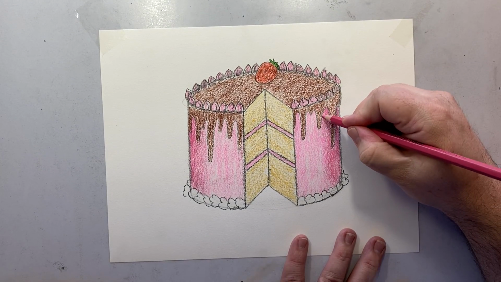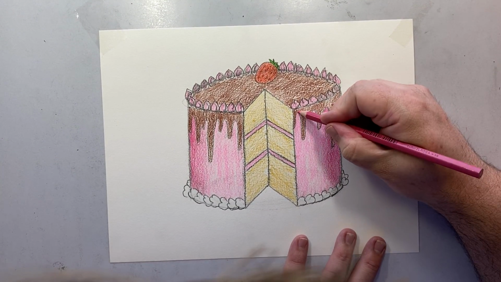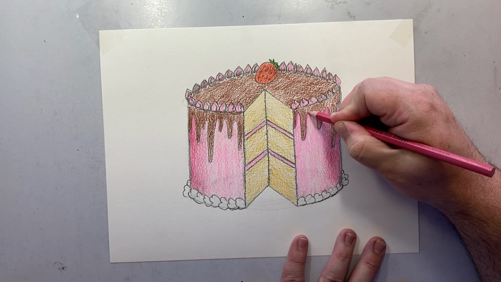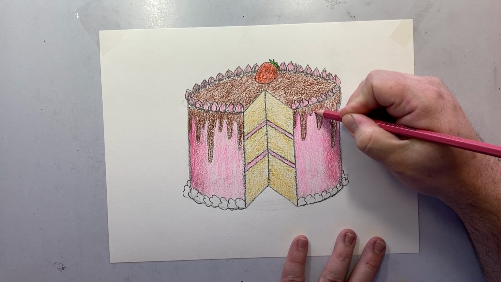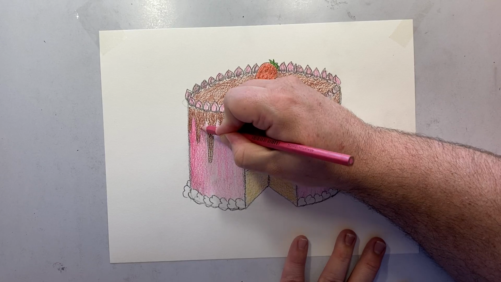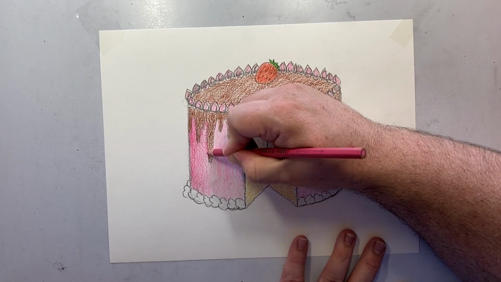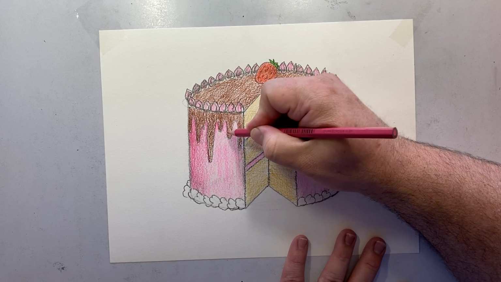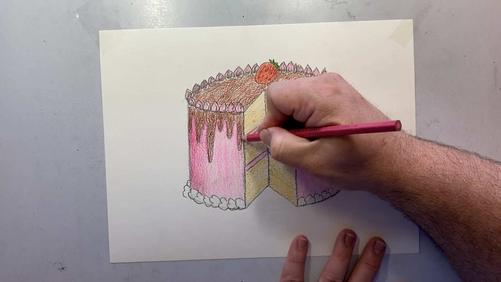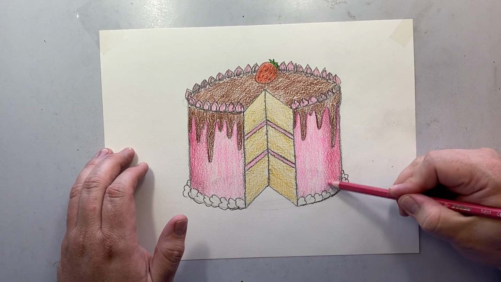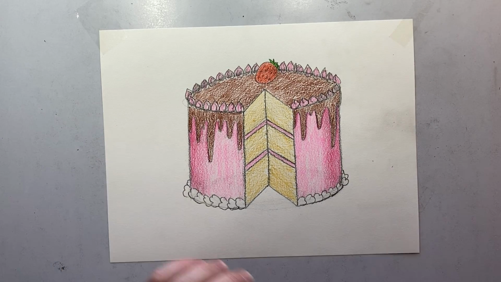And I think I'm going to outline my chocolate icing drizzle with some of that dark pink, just to help it stand out a little bit. All right, so already just adding a little bit darker color, a darker pink over there, has helped tremendously.